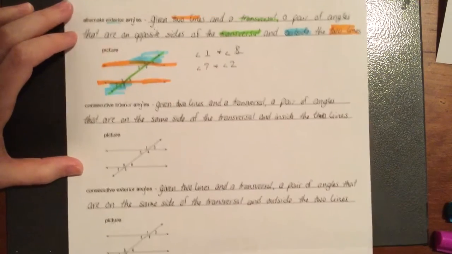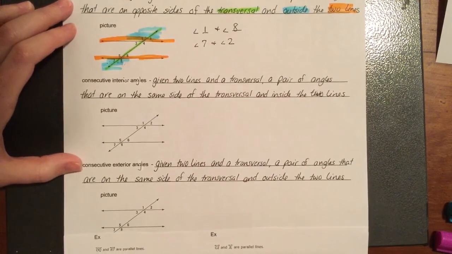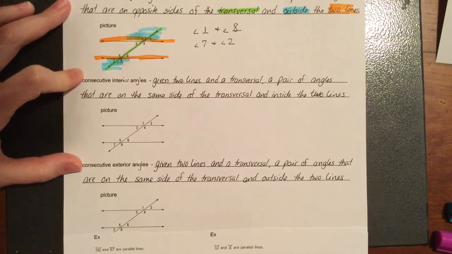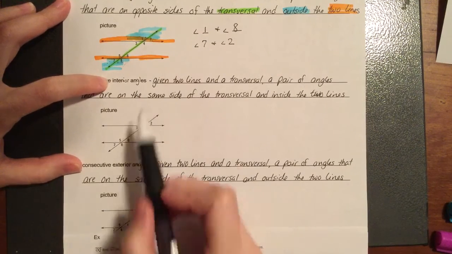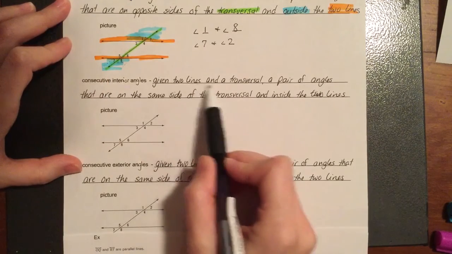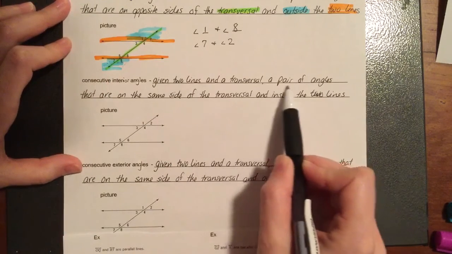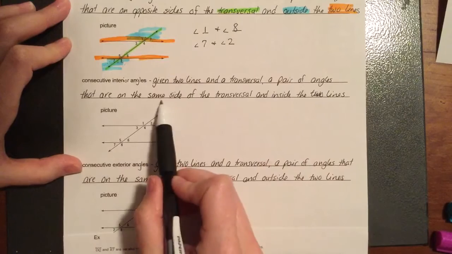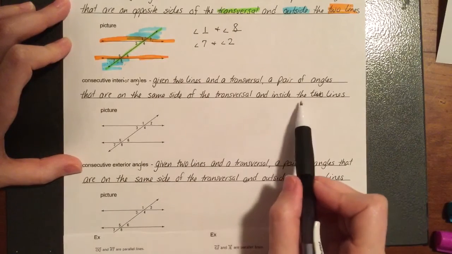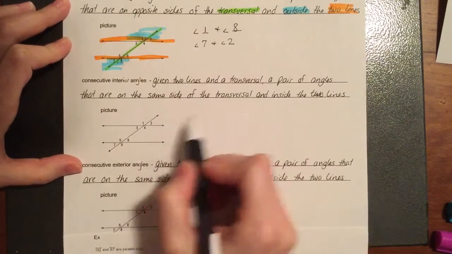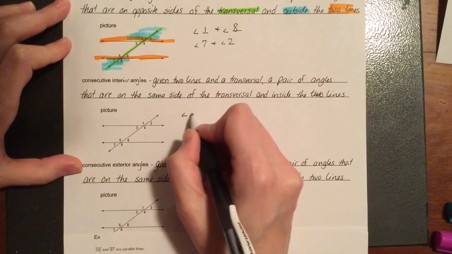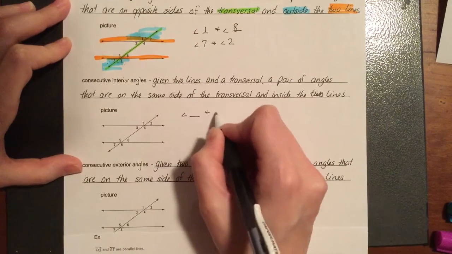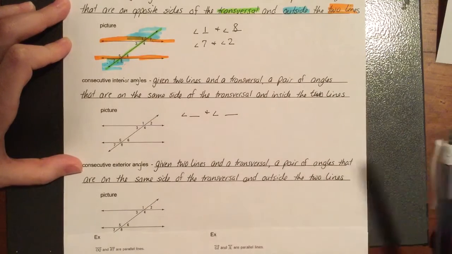Okay. Looking at the next one, we've got consecutive interior angles, consecutive, one right after the other, interior, inside. So given two lines and a transversal, it's a pair of angles that are on the same side of the transversal and inside the two lines. So it tells us right there, we're going to have a pair of angles. So at least we've got angle blank and angle blank.